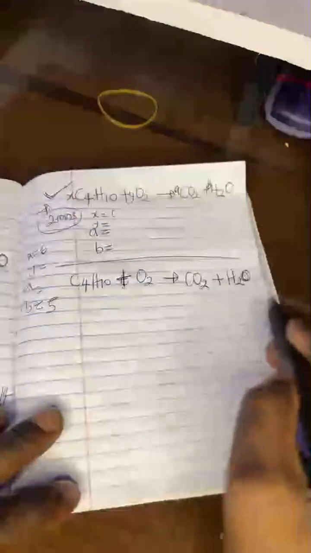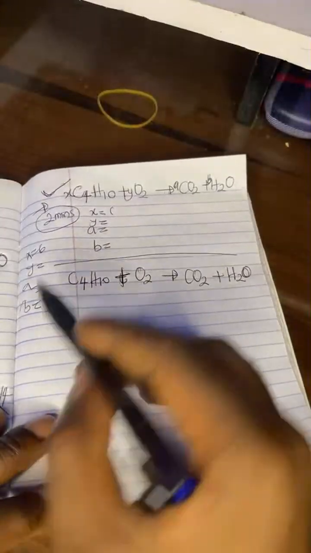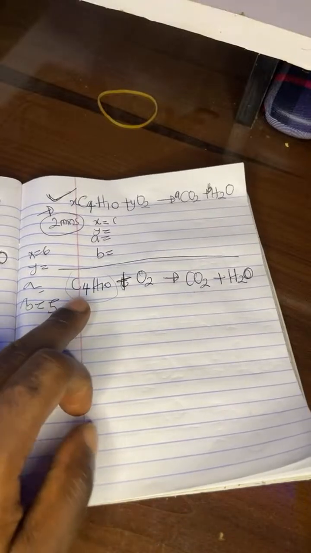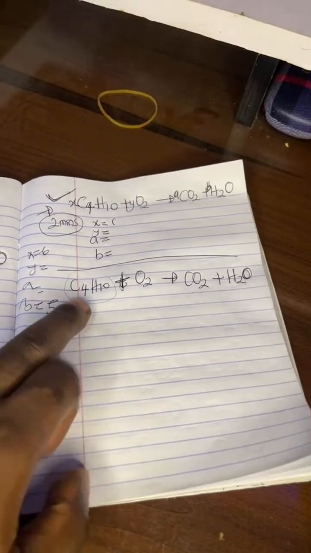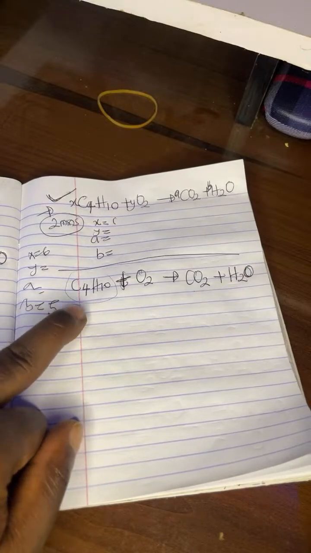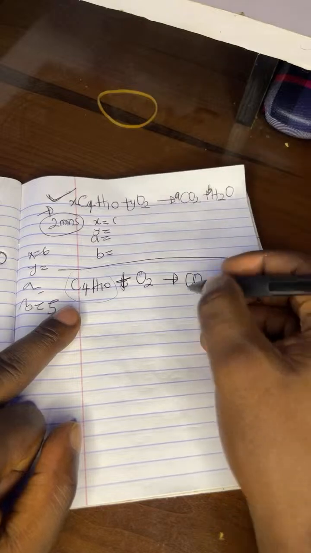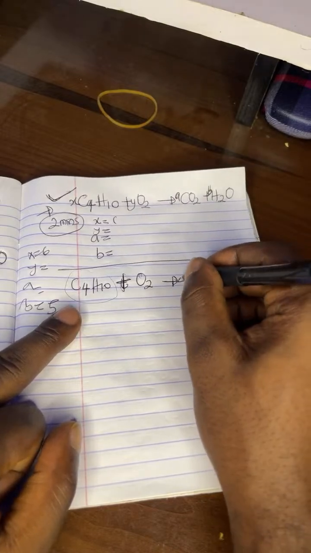C4H10 plus O2. Now, how many carbon do we have here? We have 4. I don't want to hear you not understand. How many carbon do we have here? 4. Carbon here is 1. So I need to make this one 4 so that carbon here can be 4.